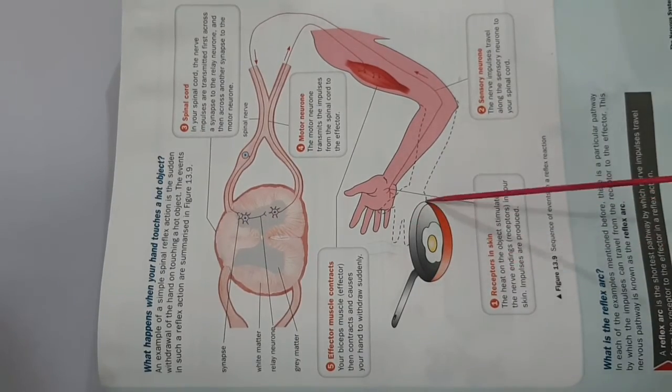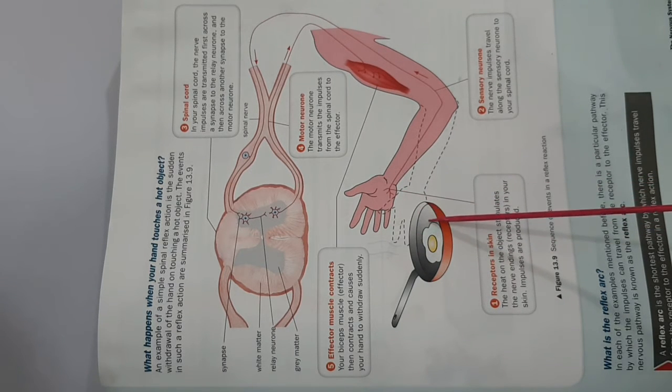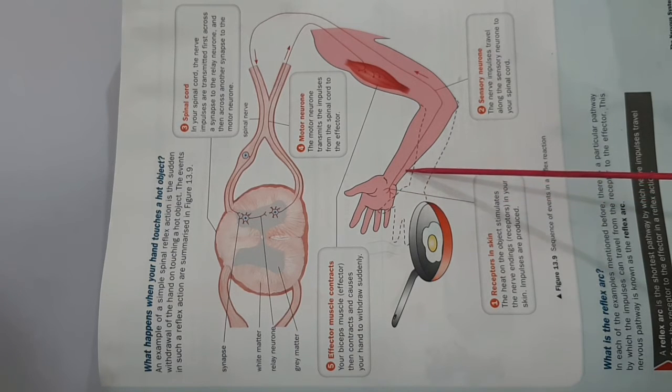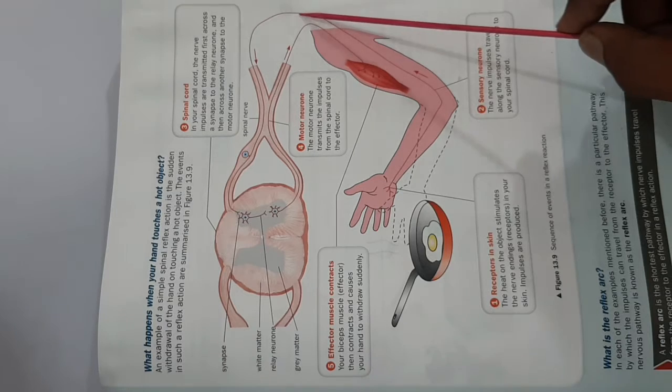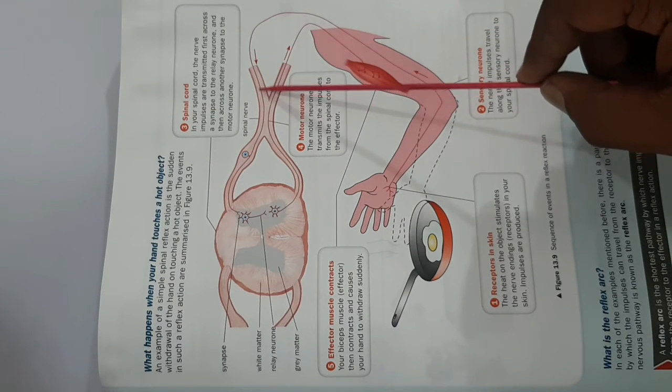Okay class, this is a hot object, and if suddenly our hand touches this hot object, you can see in this diagram this is a sensory neuron which is taking the message. This is known as the spinal nerve.